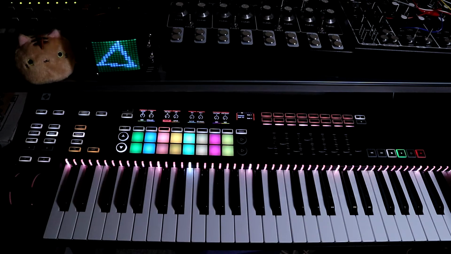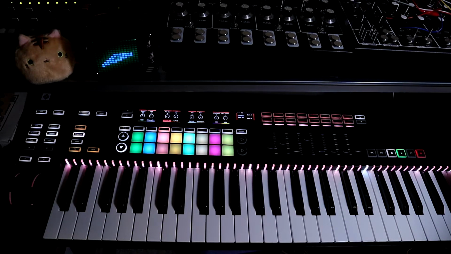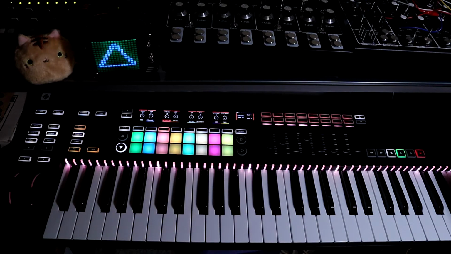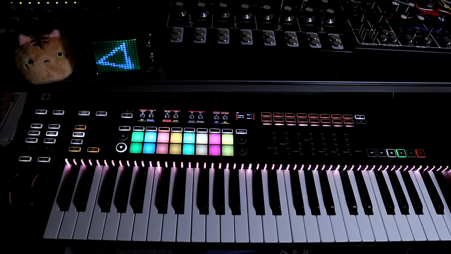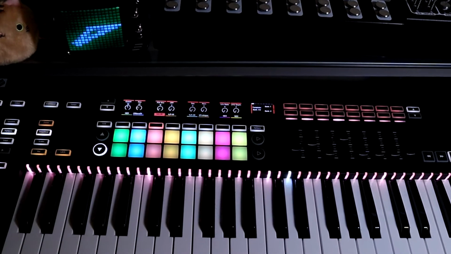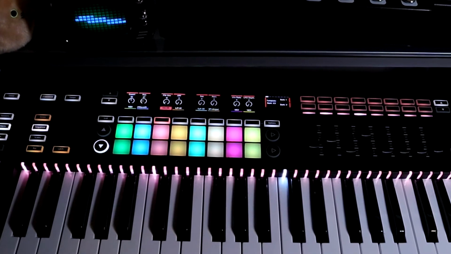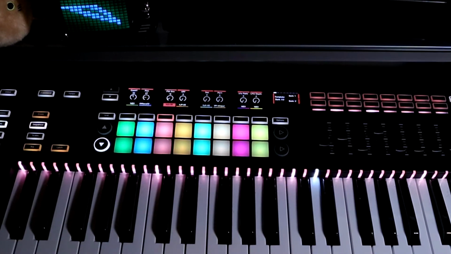We're going to turn on some H9 shimmer reverb. Turn down Microcosm. Turning off shimmer. Combi effect.